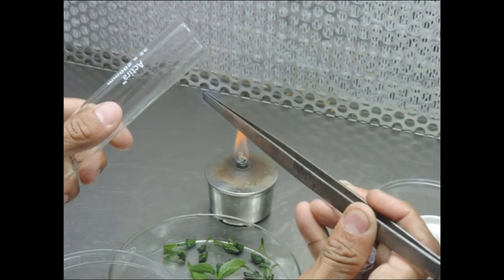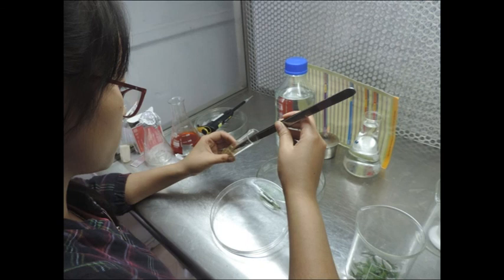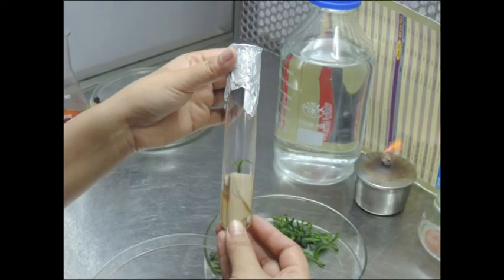Now open the tube containing the medium and flame the mouth of the tube. Then take a piece of the sterile explant with a sterile forceps and place into the medium in the tube. Replace the cotton plug tightly on the tube and place the culture on racks inside the growth chamber.